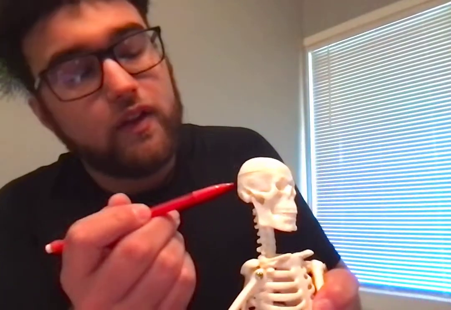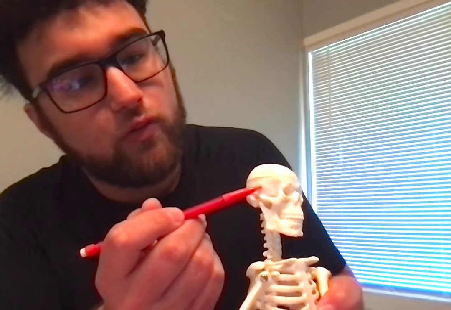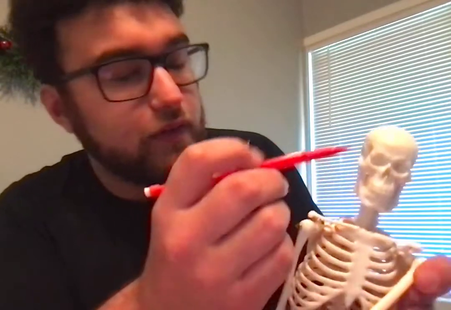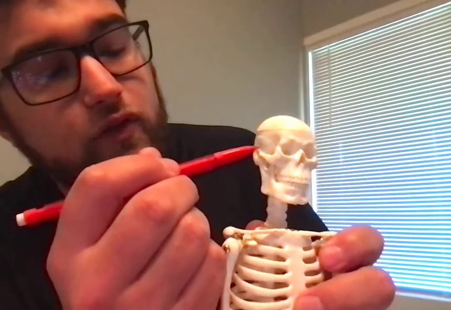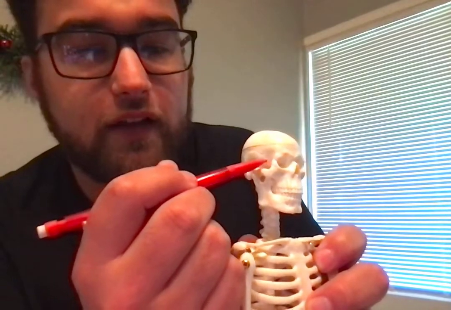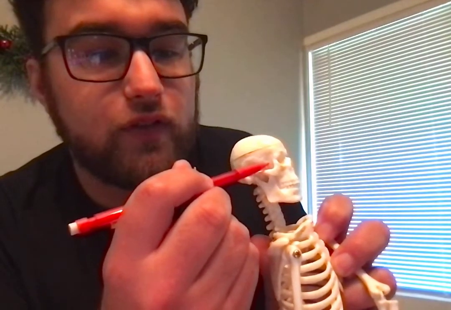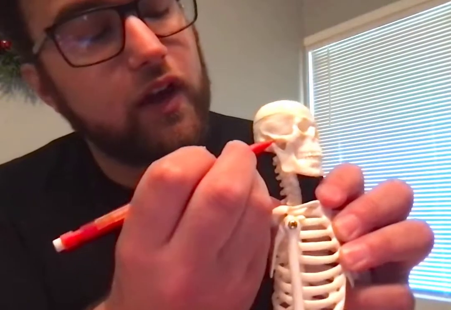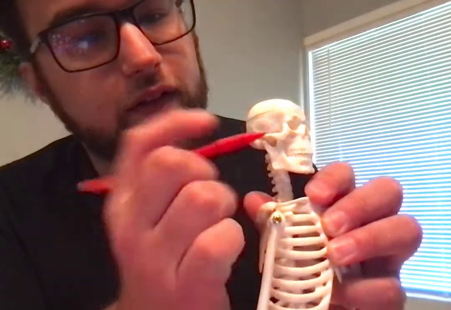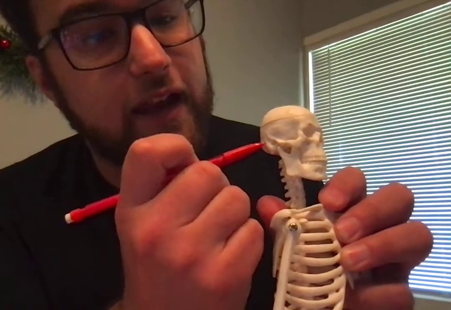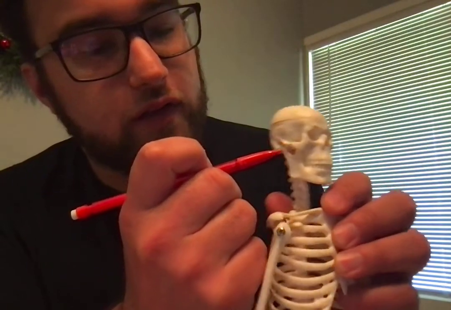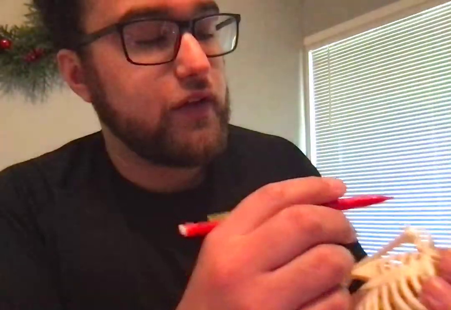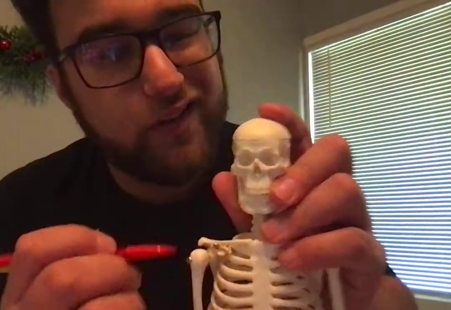This one here is your temporal bone. And then this little area between your temporal and your zygomatic right here, this is your sphenoid bone. And then this little ridge area right here, you see this big curve, that is your zygomatic bone.